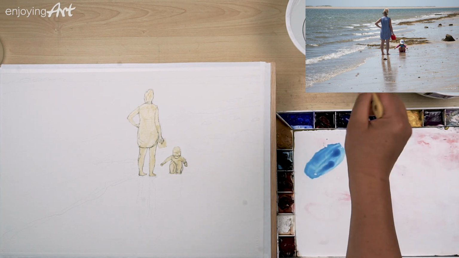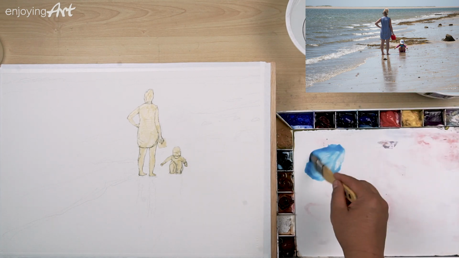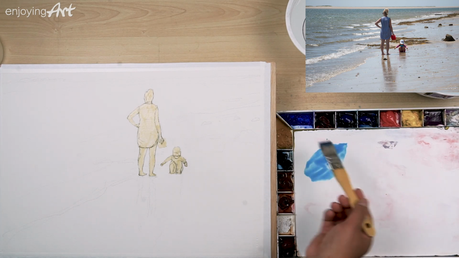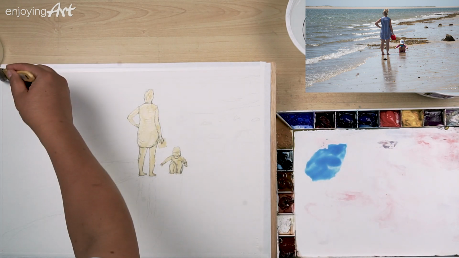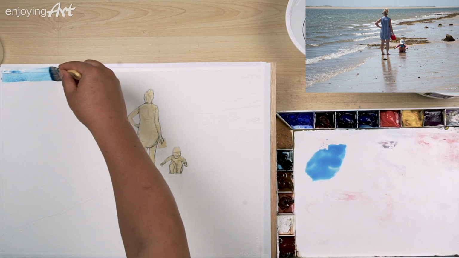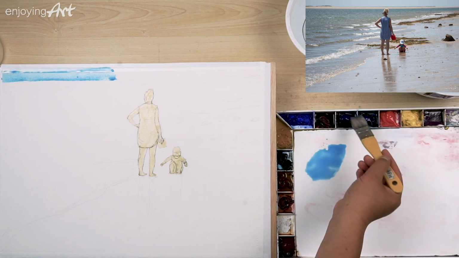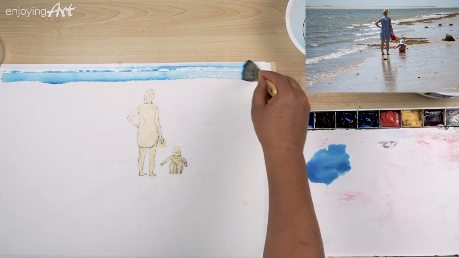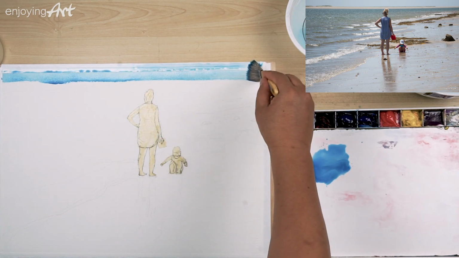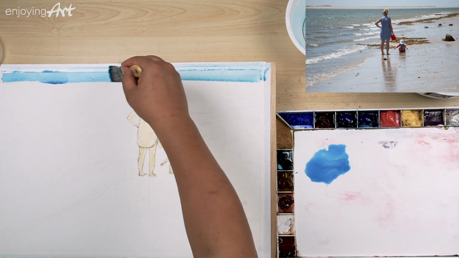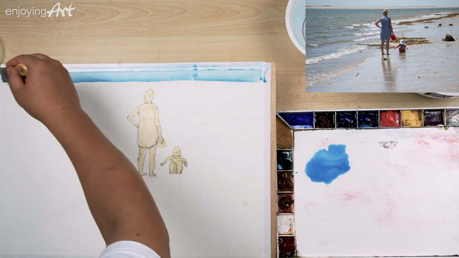If it's too dark, I can lighten it up a little bit later. Okay. I'm going to start over here.